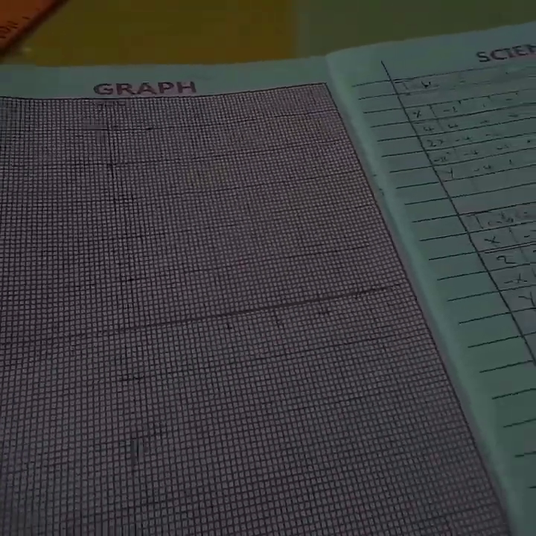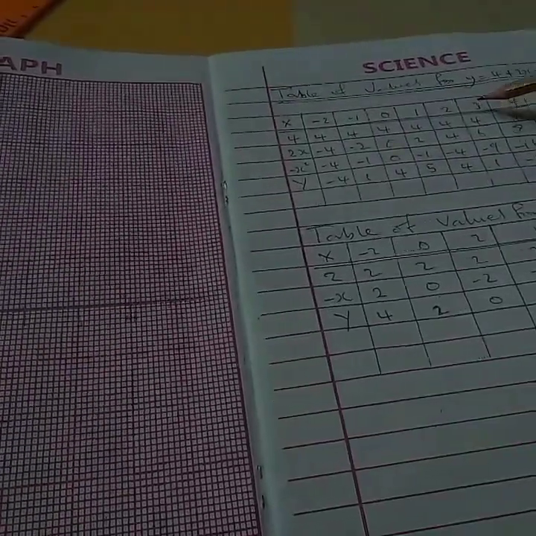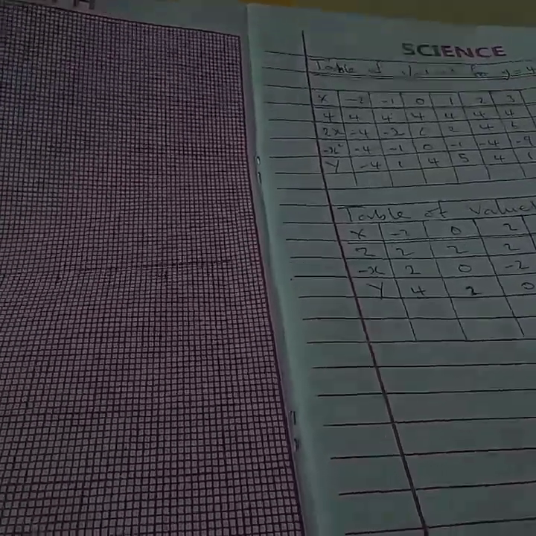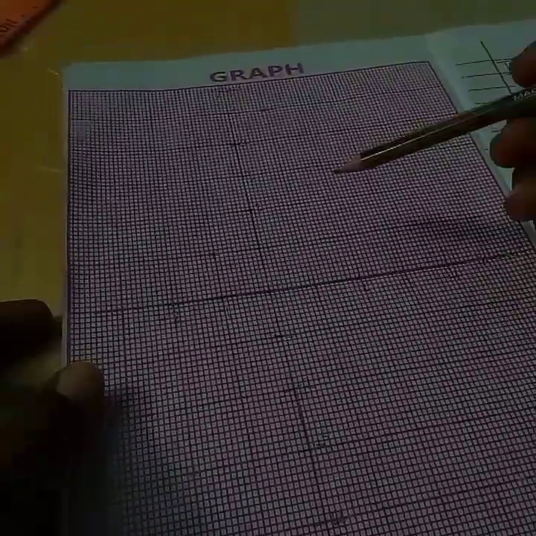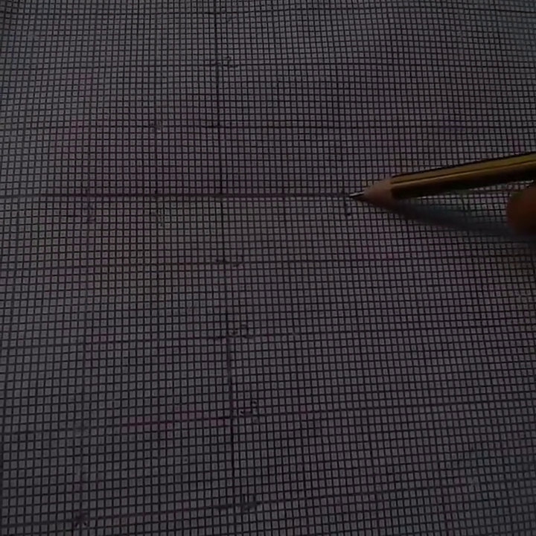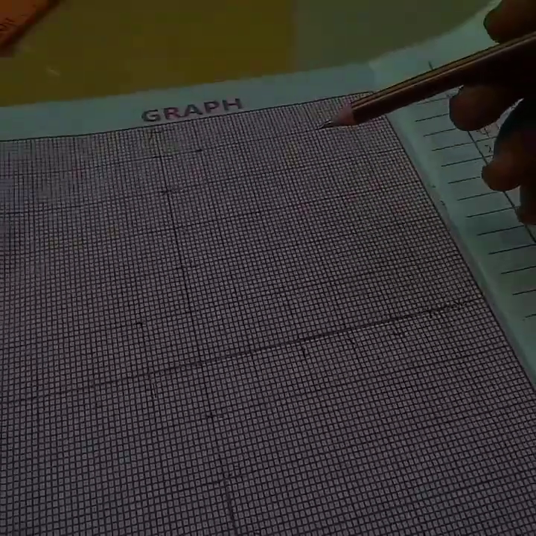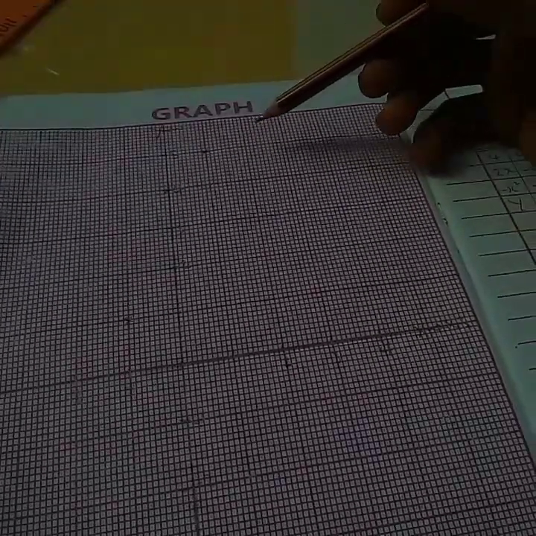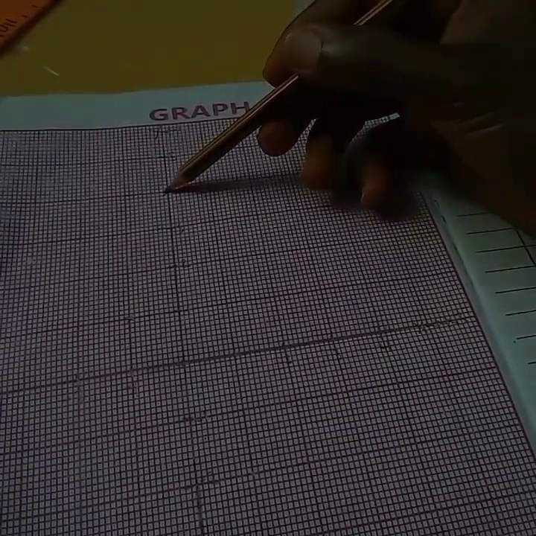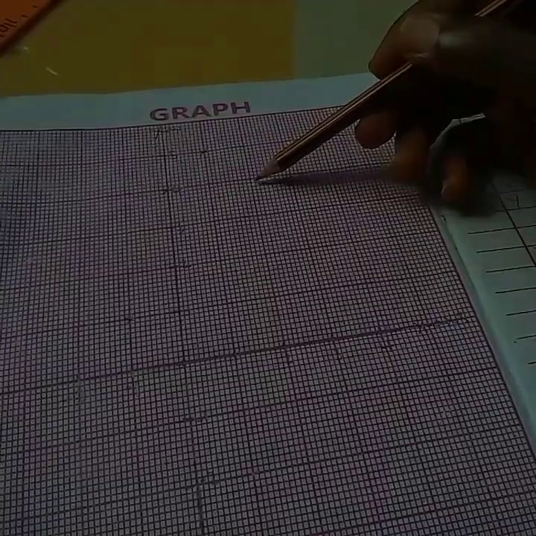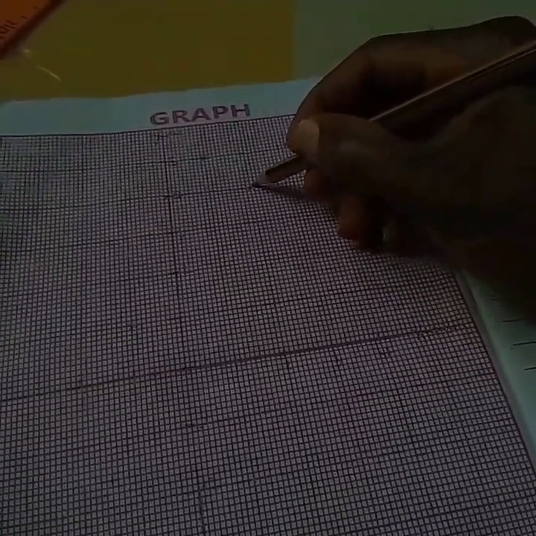All right. When x is 2, y is 4. Look at x being 2. Now go up to y being 4. Look at 4 here. You follow that line and come to the point of intersection and mark that point.